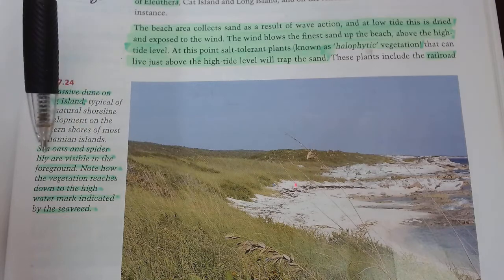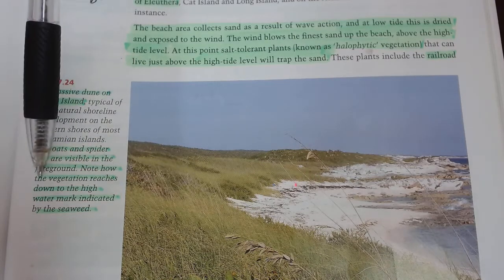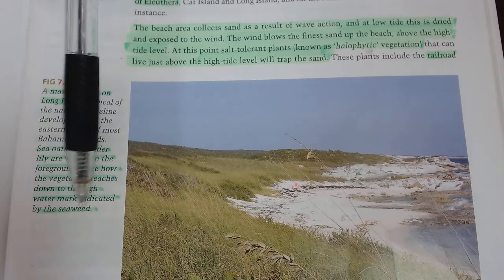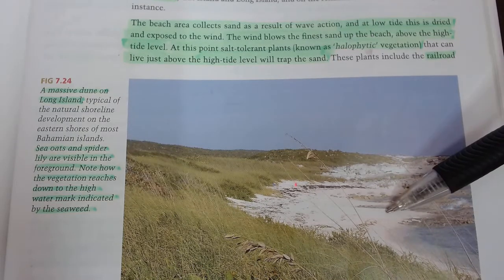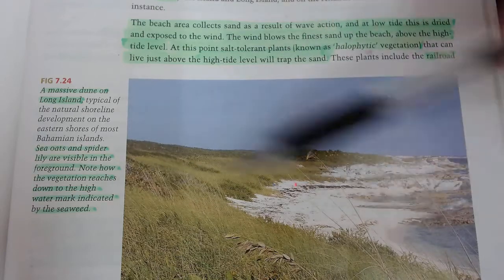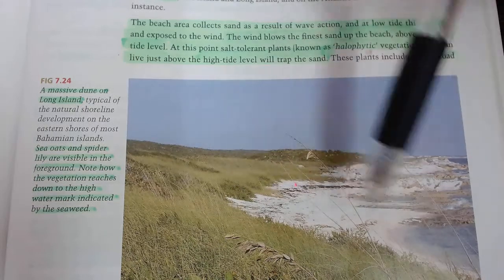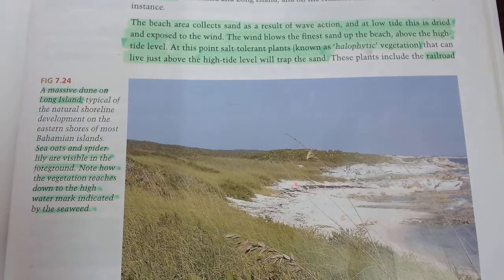Sea oats and spider lily are visible in the foreground. Now, note how the vegetation reaches down to the high water mark indicated by the seaweed. So again, we've got our water level, and you've got your sand. Now, when this is exposed or not covered in water, it'll be blown up away from the sea because the winds come in off the sea. As the sand gets blown up here, it gets caught up in all this vegetation and starts to mound up higher and higher into our sand dunes.